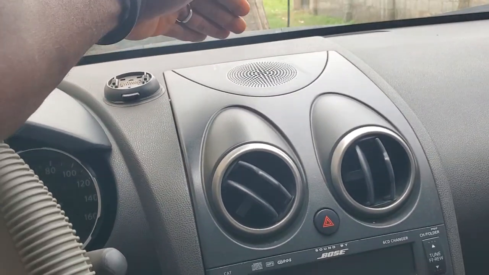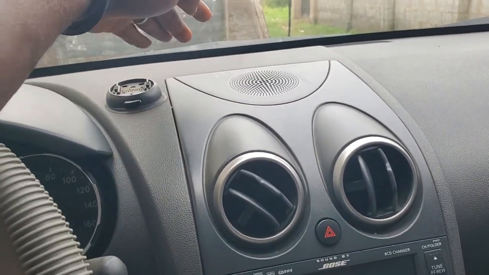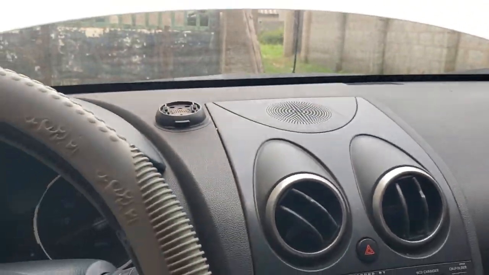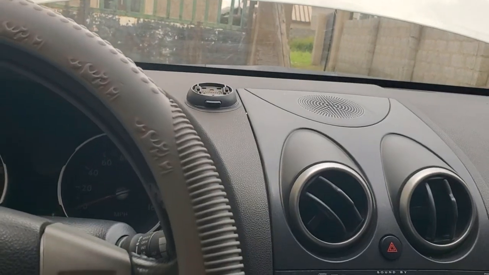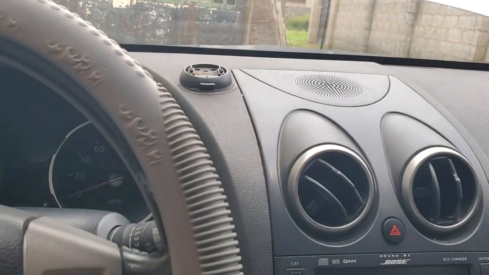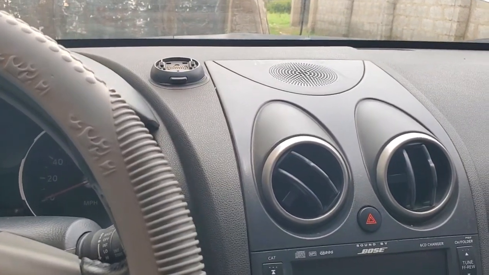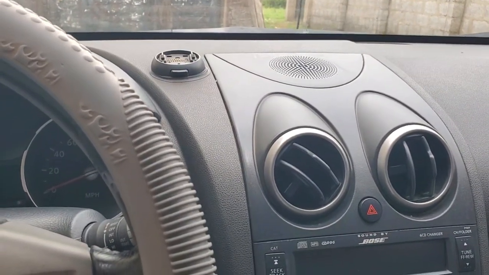Today in this video, I'm going to be teaching you very briefly why the air only comes out of the defrost. Where is the defrost? This is the defrost. Not everybody who owns a car actually knows that this is where the defrost is, unless you have experience from someone else's car, or you've been taught, or someone showed it to you.